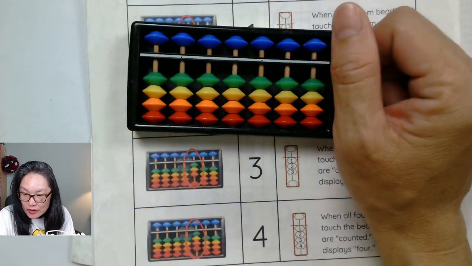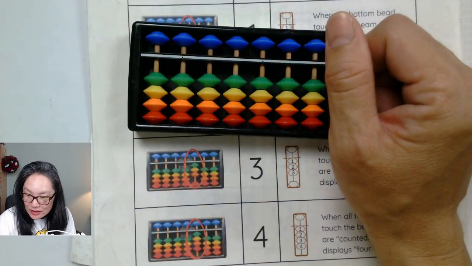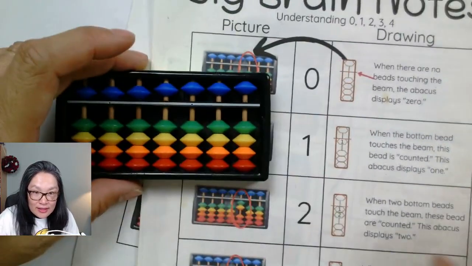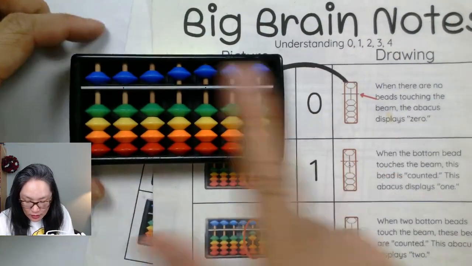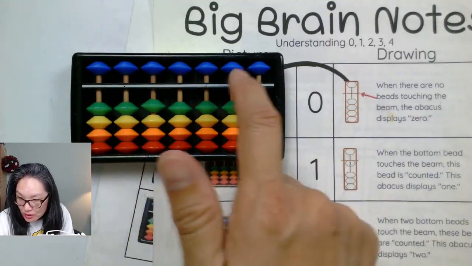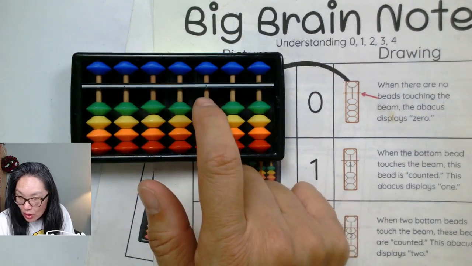So what we're going to do is we are going to understand how to read the abacus. This is the first thing we're going to do. This is what we call zero. So when we look, this is zero. Here we have zero. So none of the beads should be like this, right? None of the beads touching this horizontal bar. This horizontal bar is what counts all our beads.